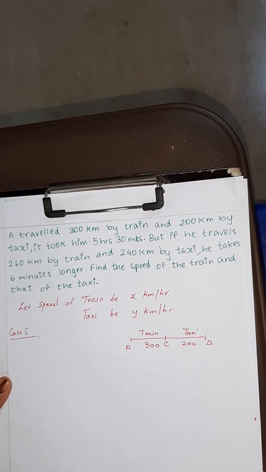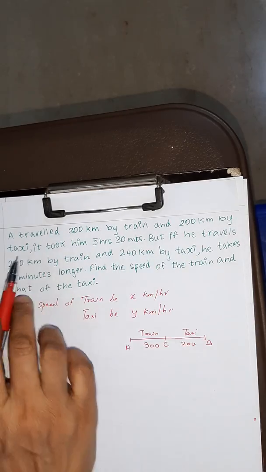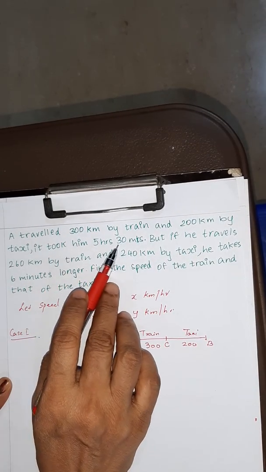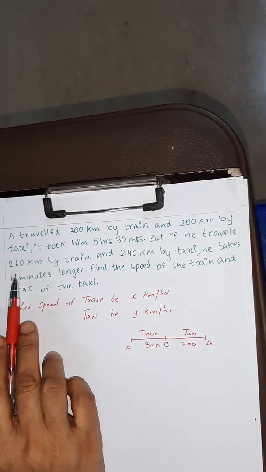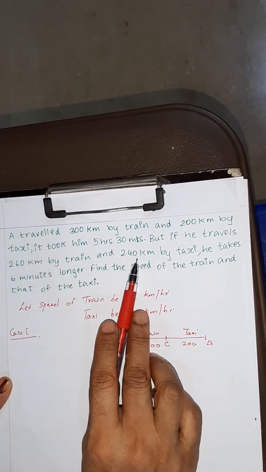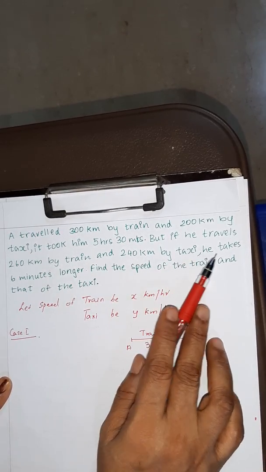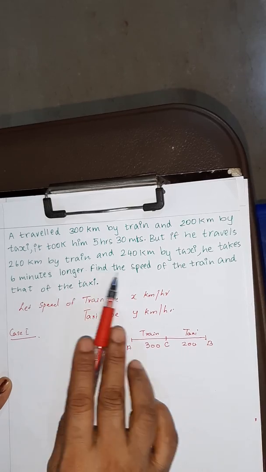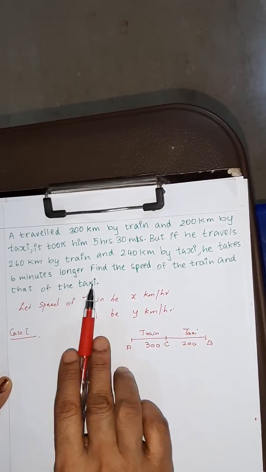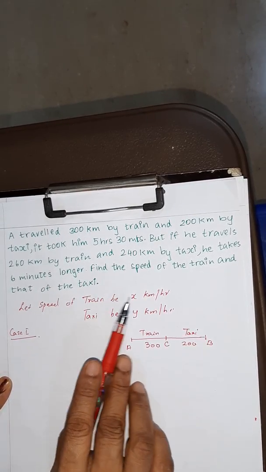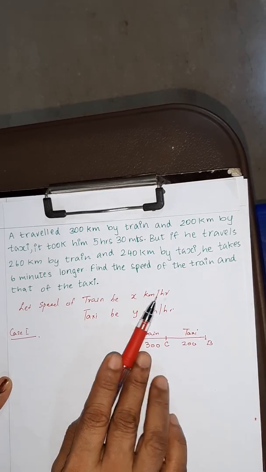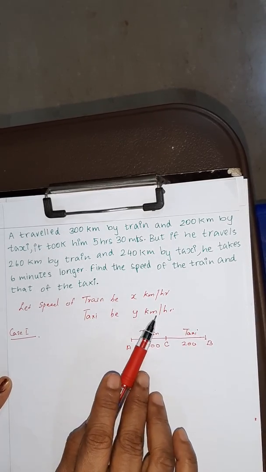A travelled 300 kilometers by train and 200 kilometers by taxi. It took him 5 hours 30 minutes. But if he travels 260 kilometers by train and 240 kilometers by taxi, he takes 6 minutes longer. Find the speed of the train and that of the taxi. So, let the speed of the train be x kilometers per hour and taxi be y kilometers per hour.